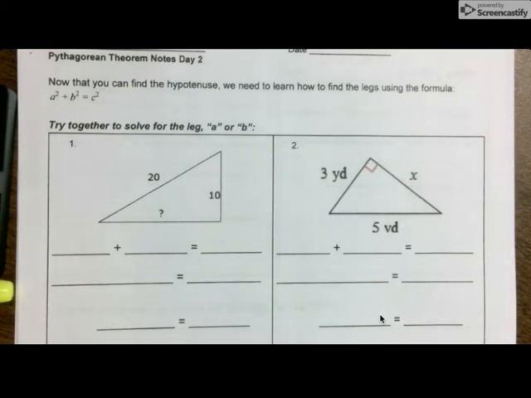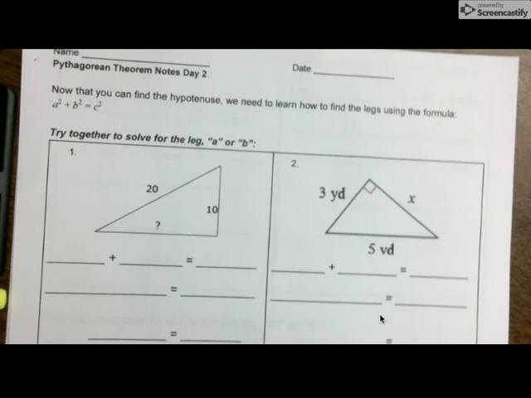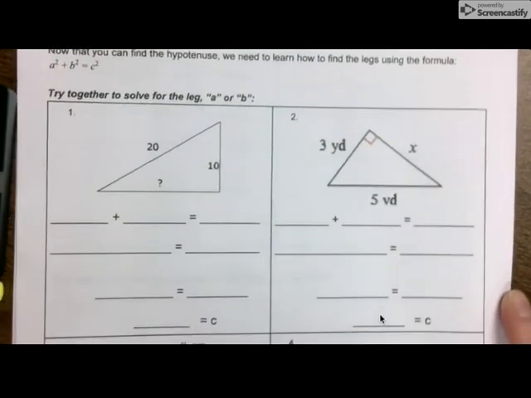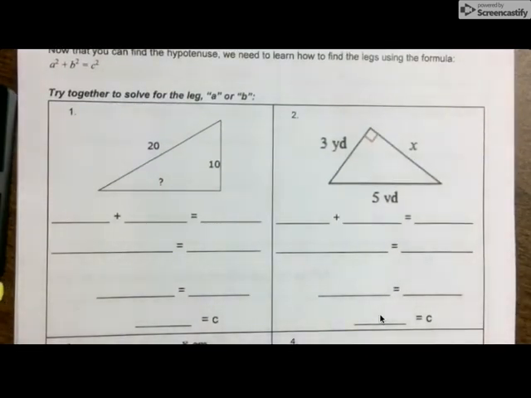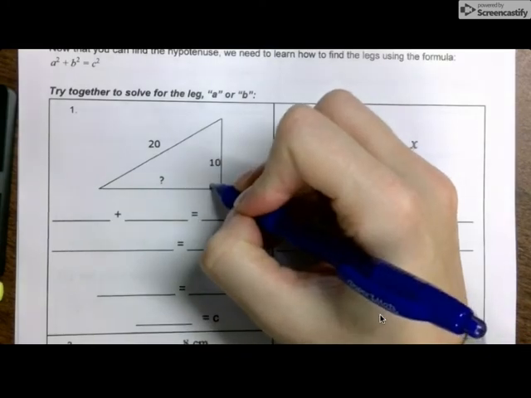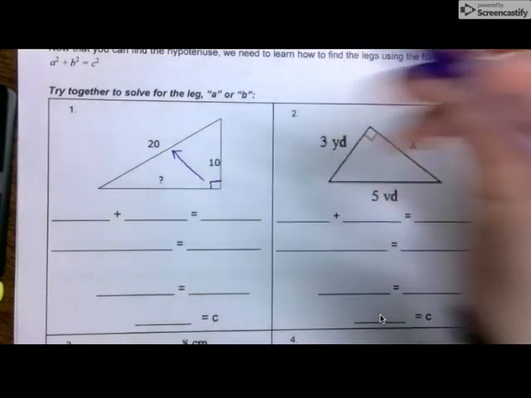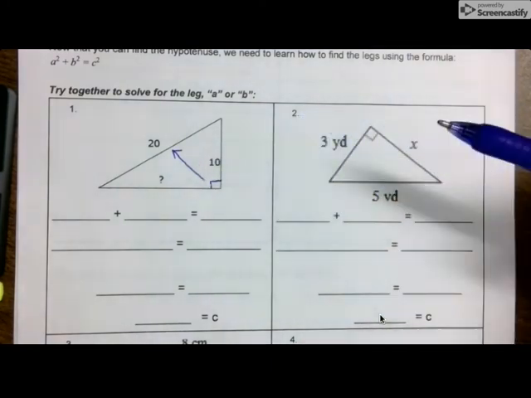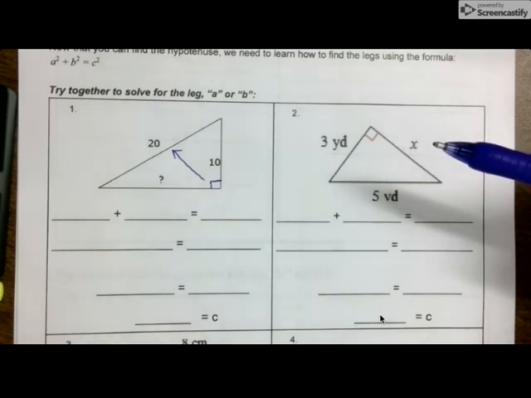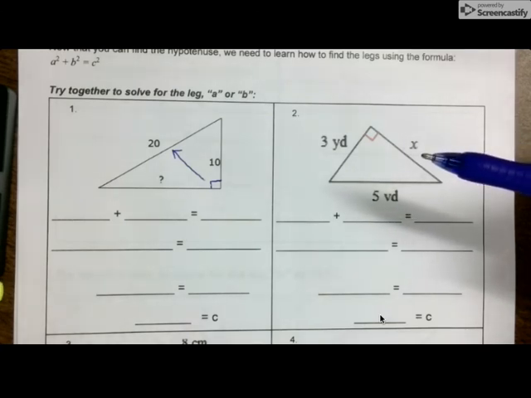So last time we took notes together about Pythagorean theorem, we talked about finding C. If this was our right angle and I go diagonally, we found that side. But if you notice, that side's already given to us. So we're going to have to solve now for one of the legs. That's what we're working on today, is solving for one of the legs.